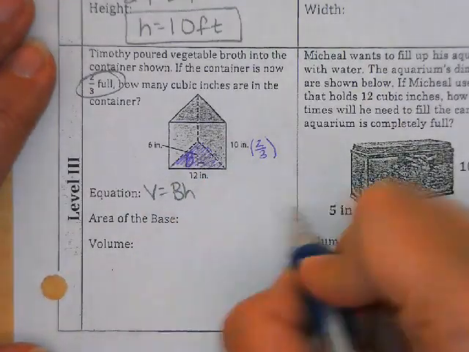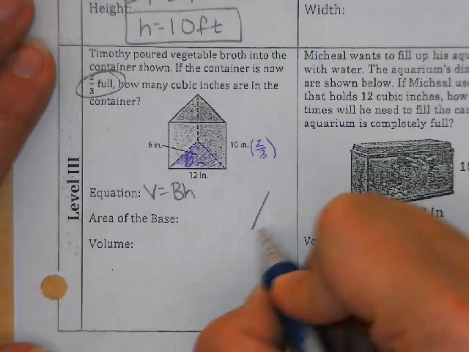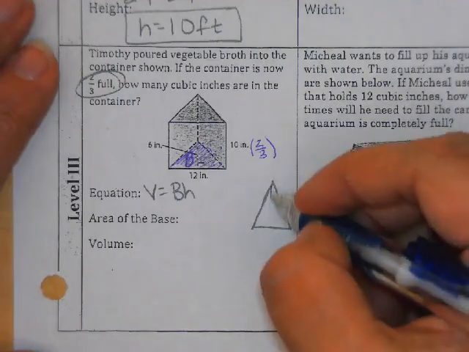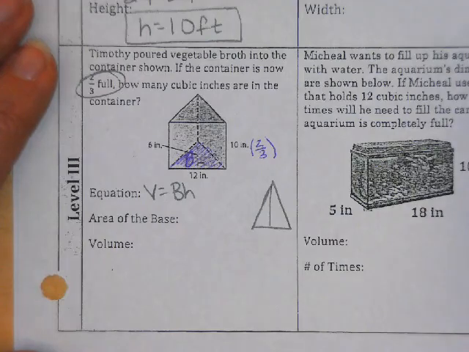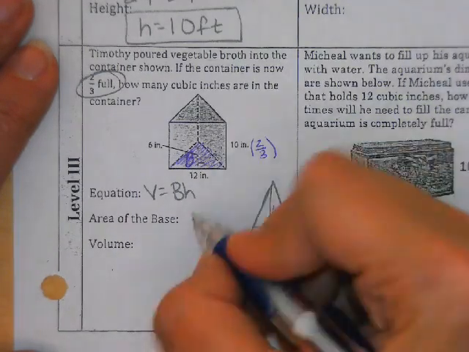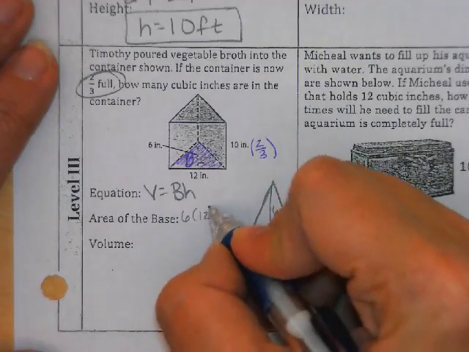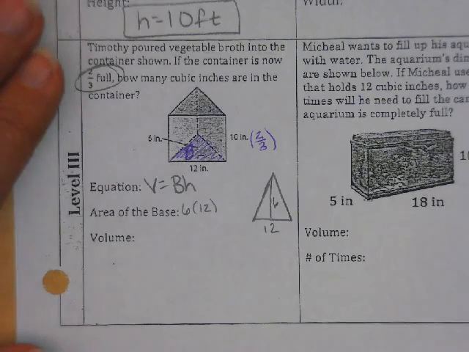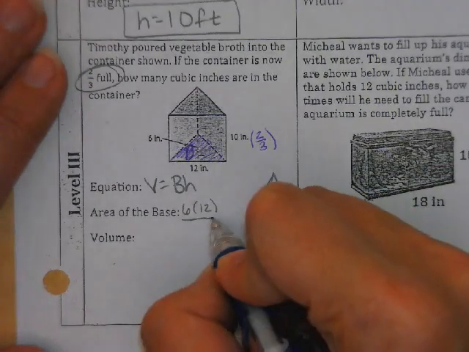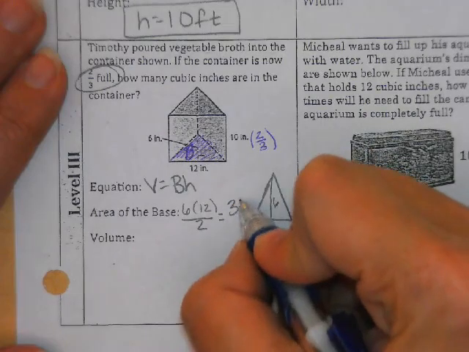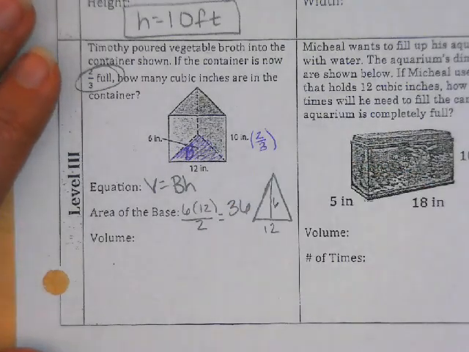Here's my base shape. I'm going to draw it over here, and then we can write it there. What are my dimensions on my base shape? 6 and 12. So I'm going to say 6 times 12. Is that how I'm going to get my area of my face? Good. Divide by 2. It's a triangle. Starts with a T. So we get 36.